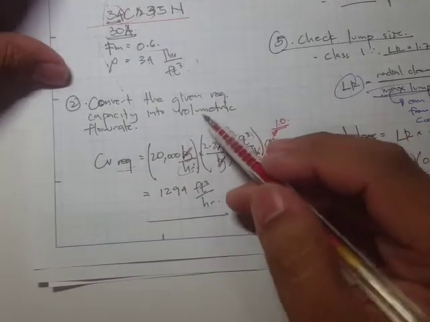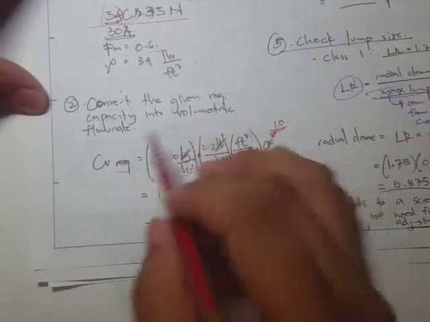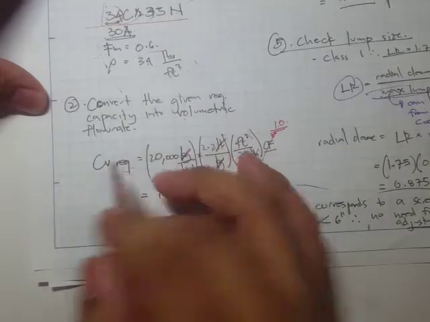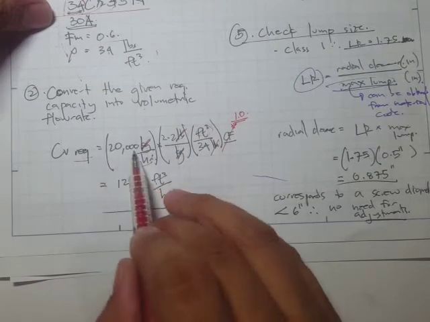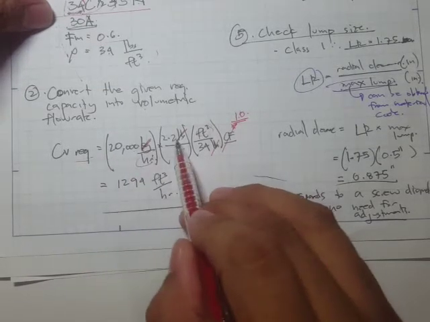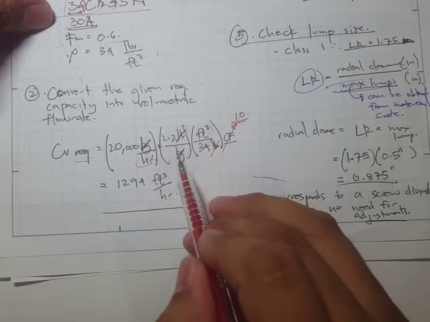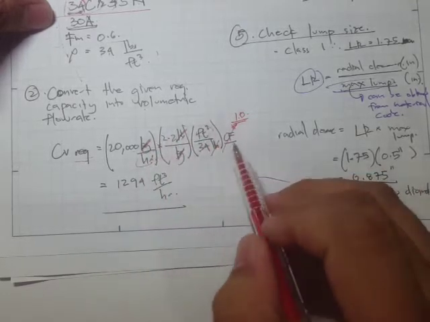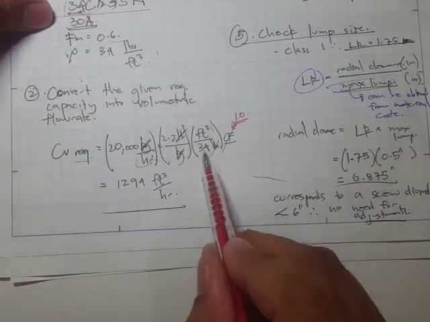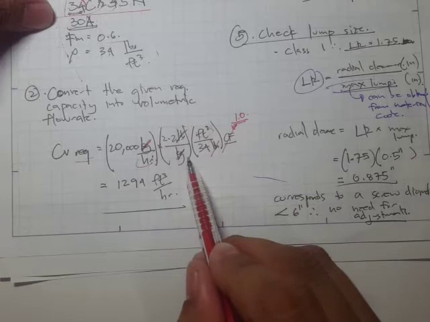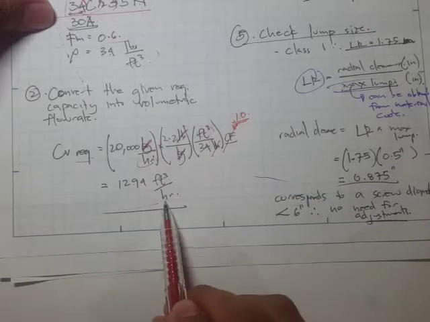By the way, when I say volumetric flow rate, what I mean is just volume divided by time. So we take 20,000 kilograms and convert that to pounds using 2.2 pounds per kilogram, and then we divide by the density. And what you get is 1294 feet cubed per hour.